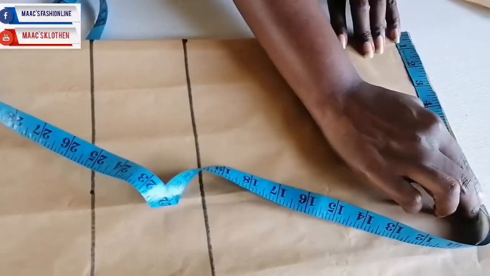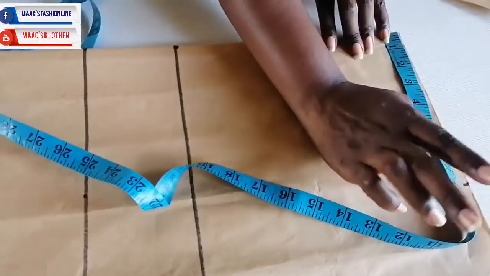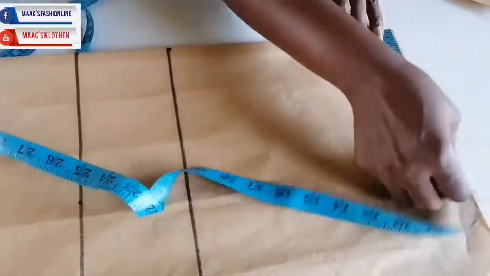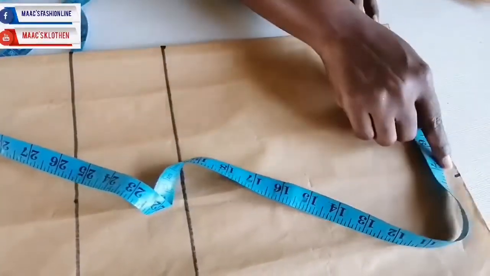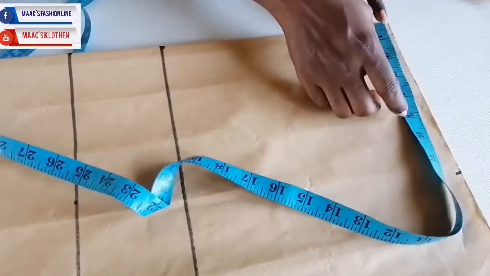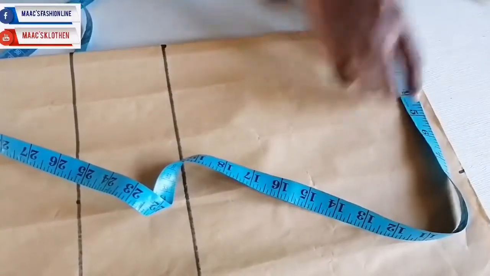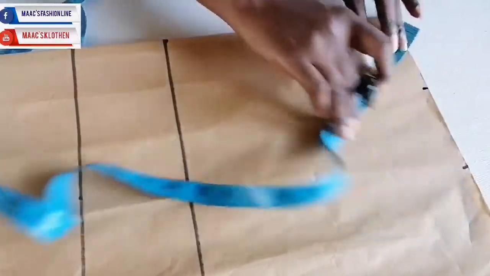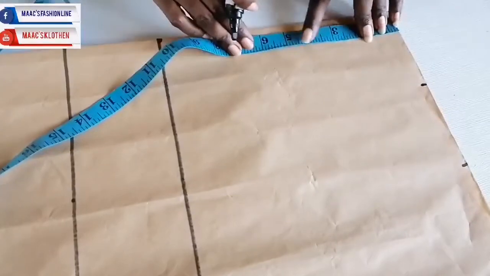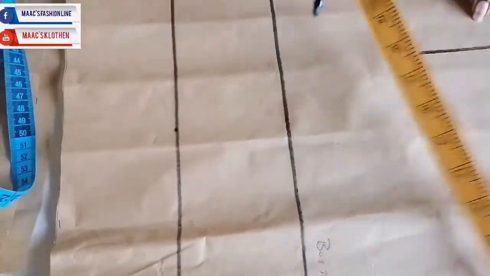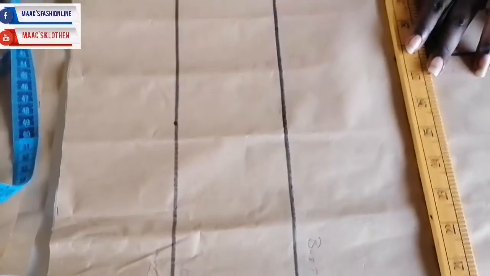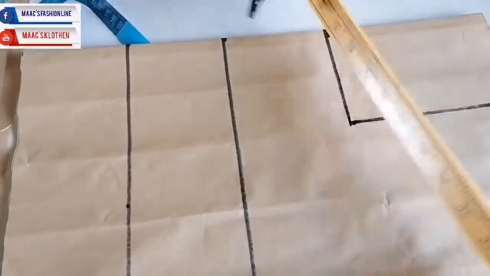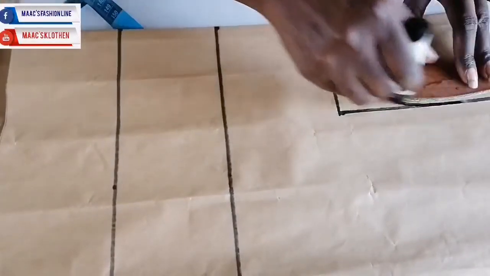But usually in drafting, we don't add any allowance. When you place it on your fabric, you can add allowance. But I'm adding for learning's sake. Okay, so this is it. We are not going to rule the line now. And so we are going to have our neck width. The neck width we are using is 4 inches. And then the neck deep we are using is 6 inches. My neck shape. Okay, so this is it.